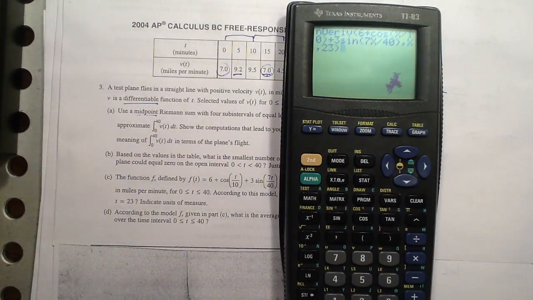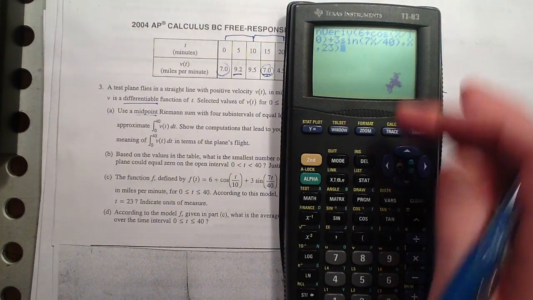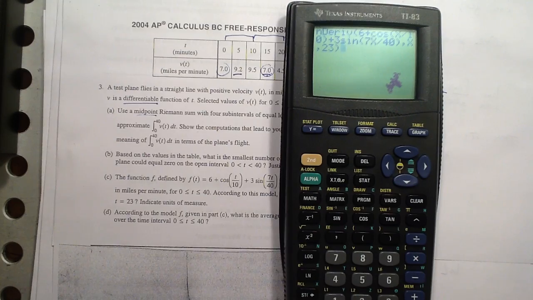You could also graph that and use the second calculate, the dy dx thing, but I only need one value, so I'm just going to do it this way. And that gives us negative 0.408.